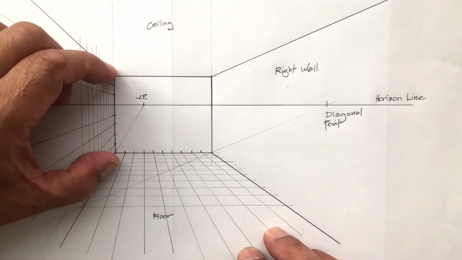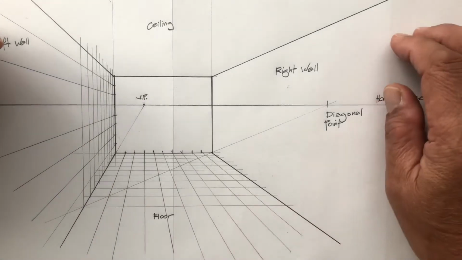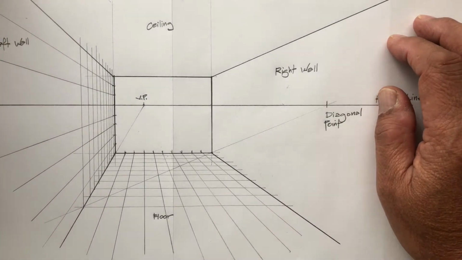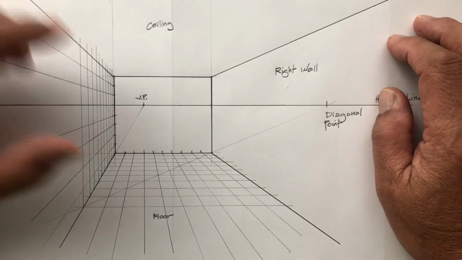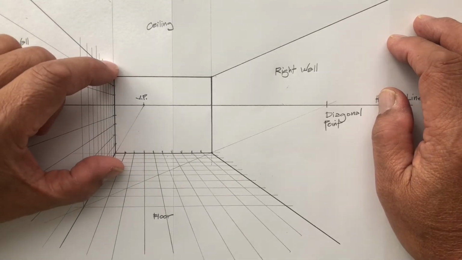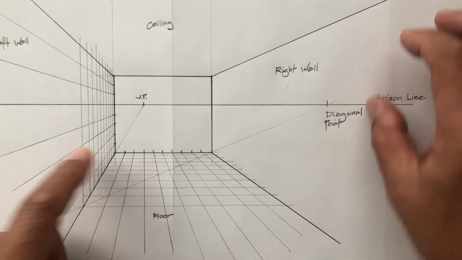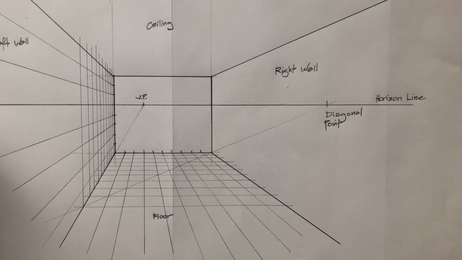The reason why we have 8 feet is because the typical height of a residential space, say a bedroom or a living room, is 8 feet high. And I've chosen 10 feet for the width. That's about the width of a small bedroom. So that's why we have these dimensions.